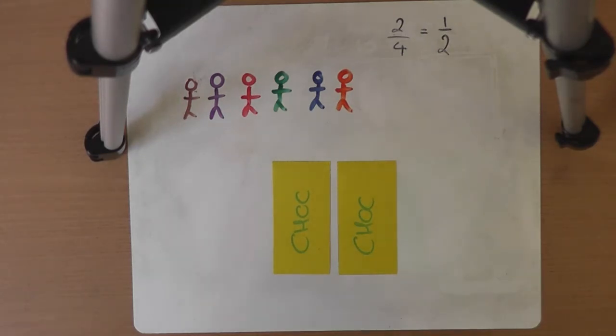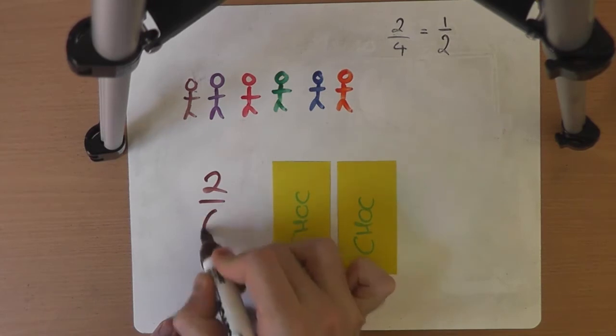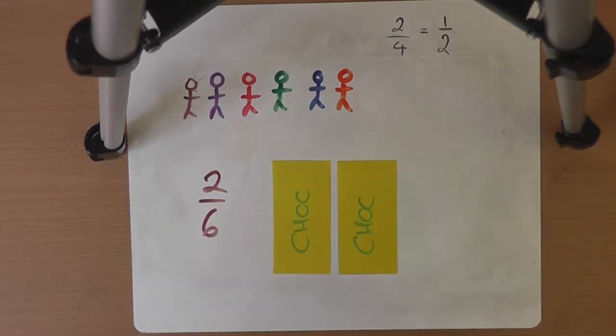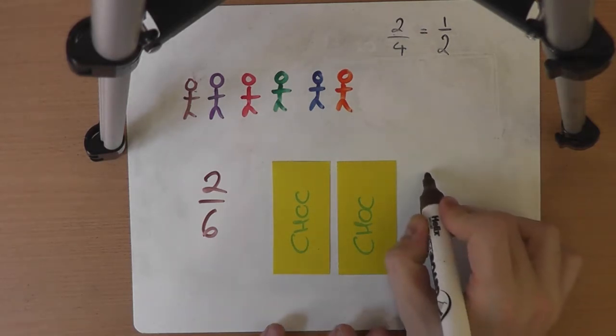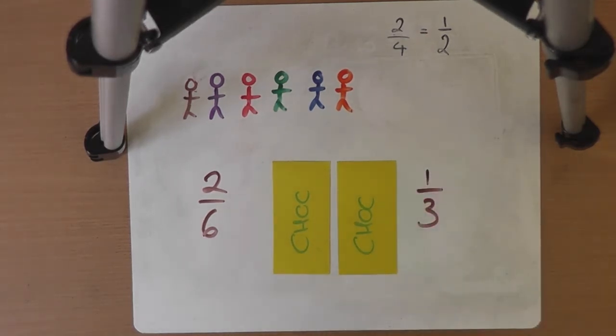And now that we've done that, we now have 2 bars that we are sharing out among 6 people. 2 bars divided into 6 equal pieces. But then what's the easiest way of sharing those 2 bars out among 6 people? Well, surely it's to cut this one into 3 and cut this one into 3 and give each person 1/3 of a bar. And once again, we've got this situation where 2 bars shared between 6 people and breaking 1 bar up into 3 is going to give us the same amount of chocolate.